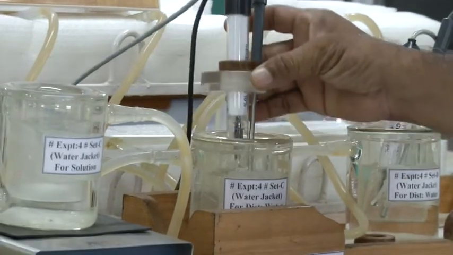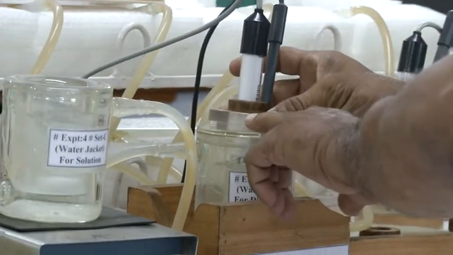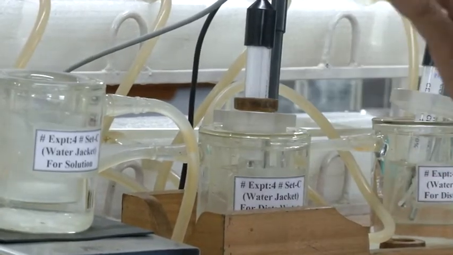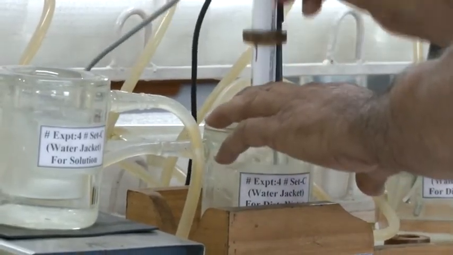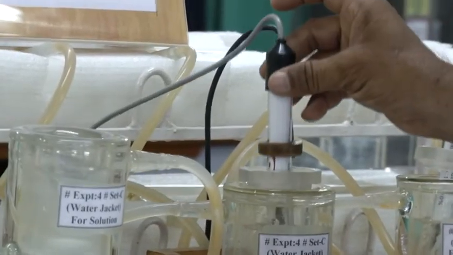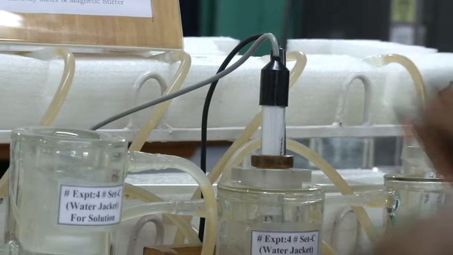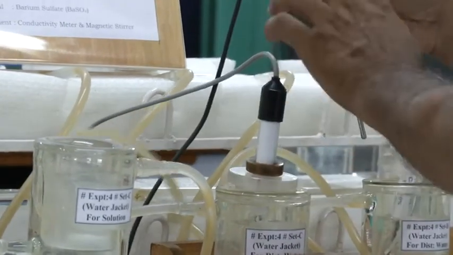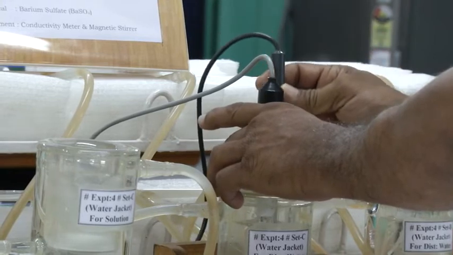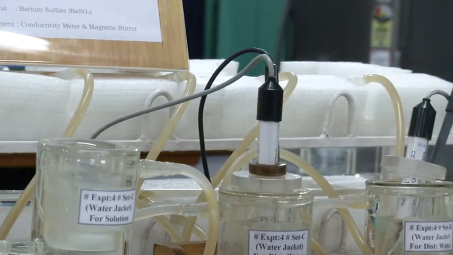You have to take roughly 100 ml of distilled water in this. Then you have to put the cell inside. This is the cell. You have to put the cell inside in this way. Then this is the temperature probe. You have to insert the temperature probe very carefully.